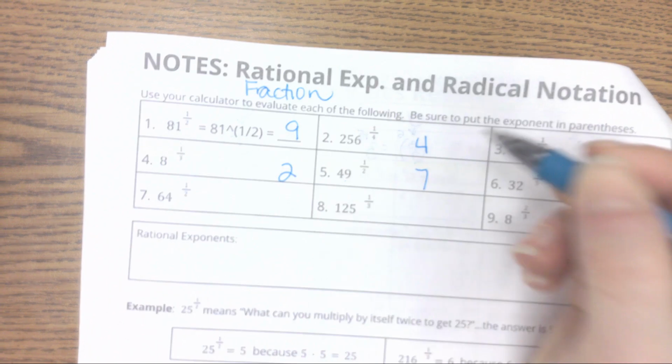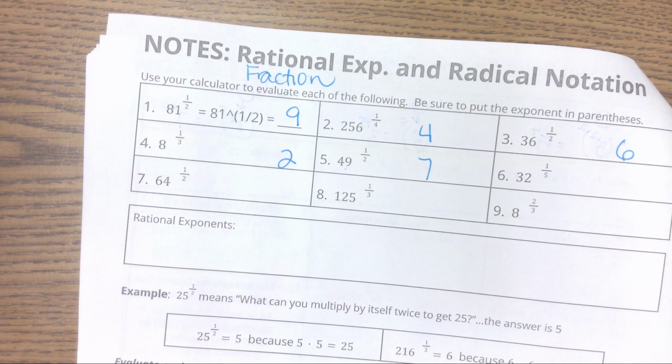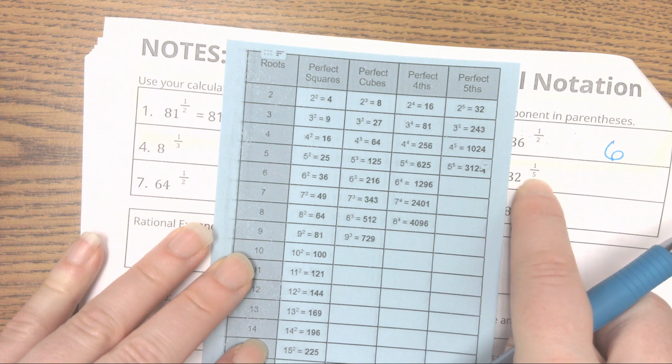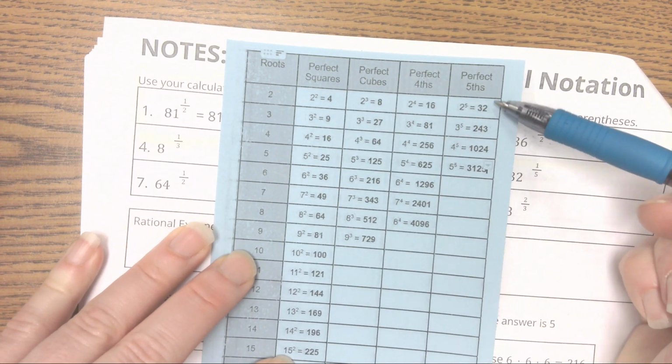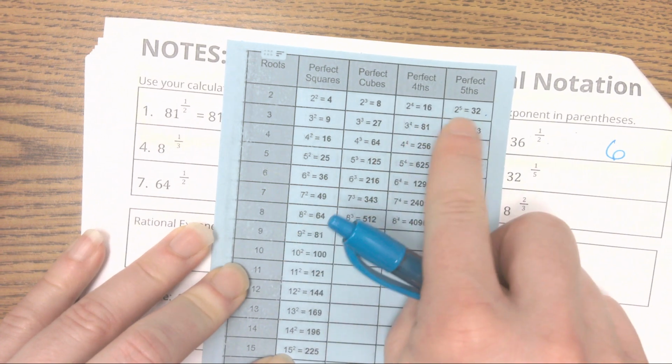Okay, how about 32 to the 1/5? 2. If you want to use your root card to find the 1/5 root, you go to the perfect fifths and you find the 32 and you figure out, see how it's 2 to the 5th?